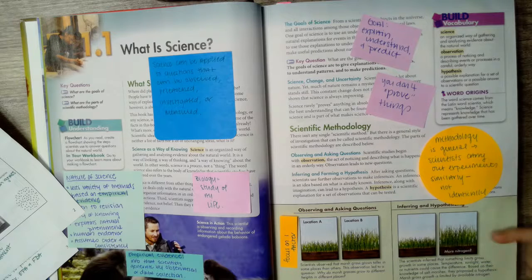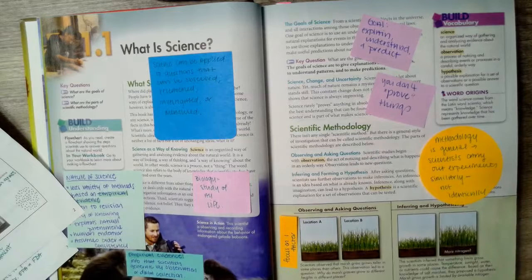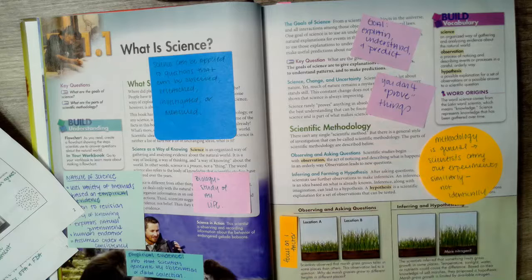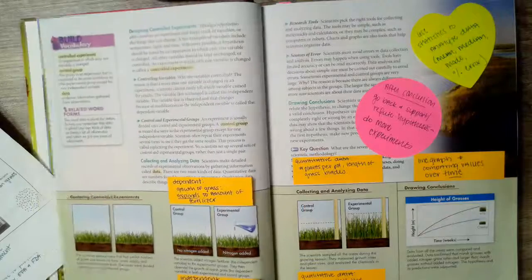Our next step is making a hypothesis. There is a difference between an inference and a hypothesis, and it explains that here. I didn't make a note for you, but an inference is a logical interpretation based on prior knowledge. A hypothesis is a tentative scientific explanation that can be tested. So a hypothesis is what you're actually going to be testing. So moving on.